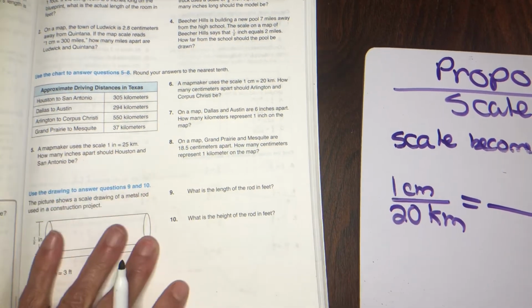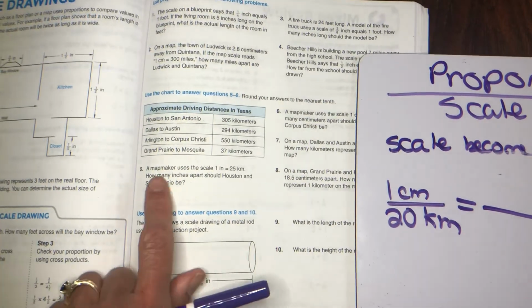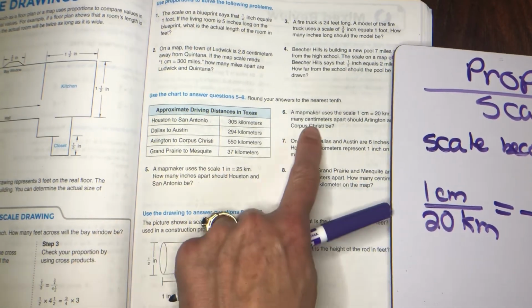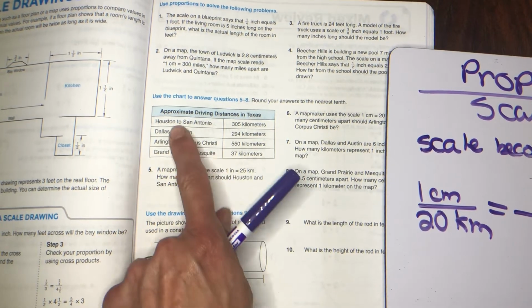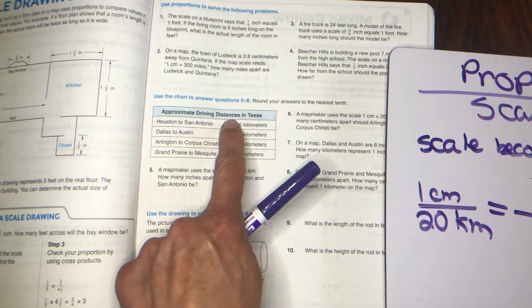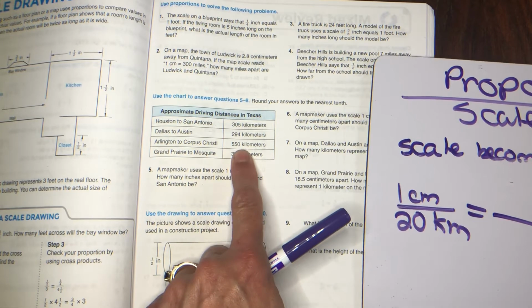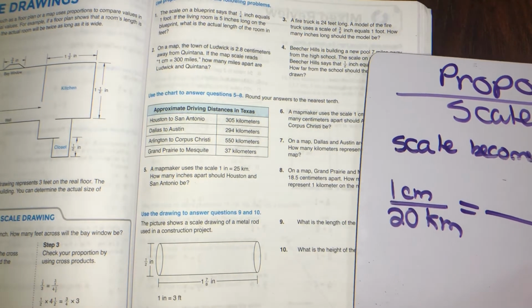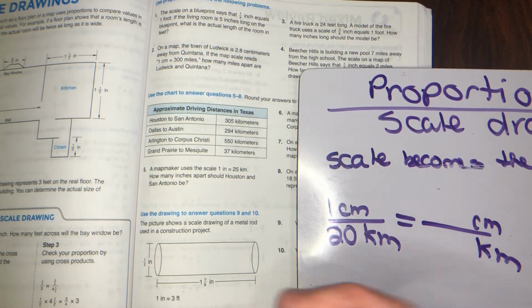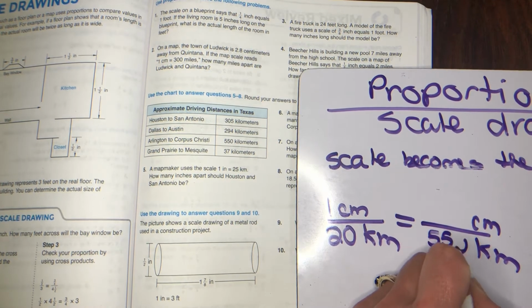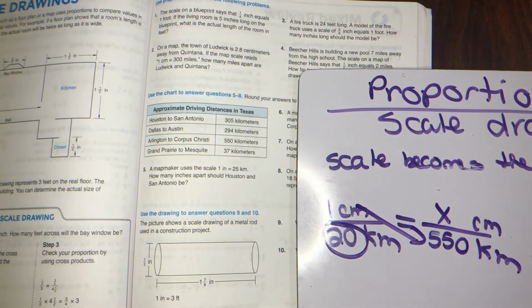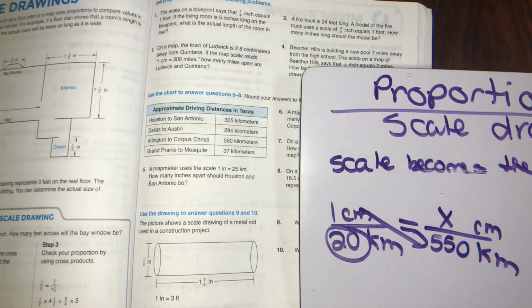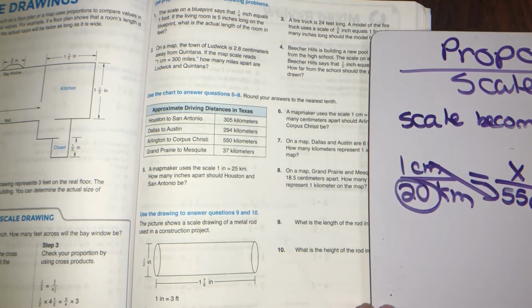Now I've got to go to my chart. They incorporated a chart on this one. And we're looking at Arlington to Corpus Christi, and there it is there. That's their approximate distance in real life, so 550 kilometers. So notice I've got it labeled here. So I want to put 550 there, and then multiply and divide. Okay?